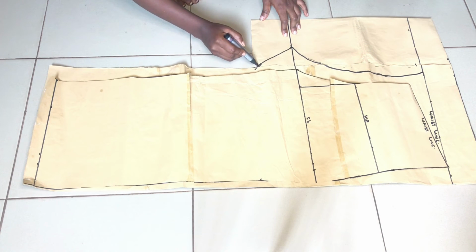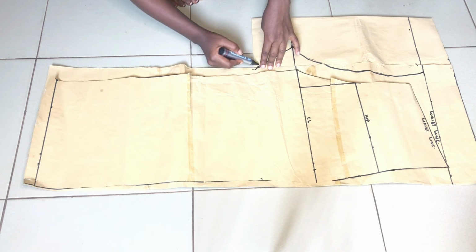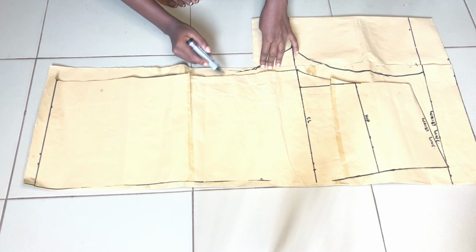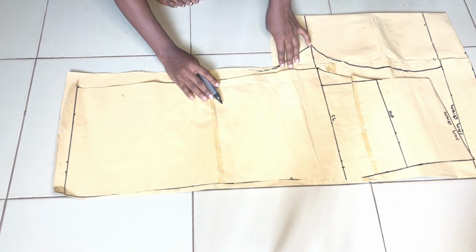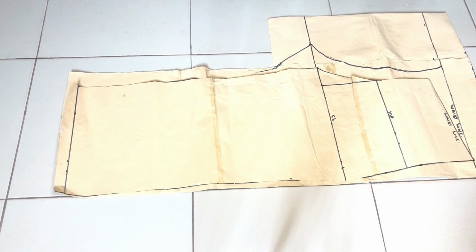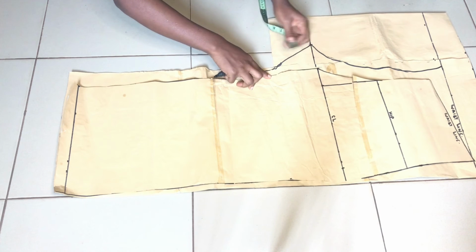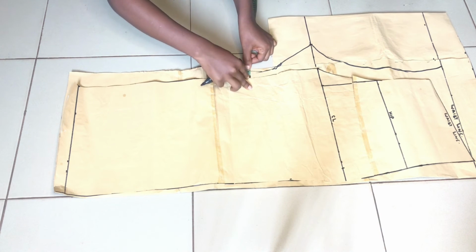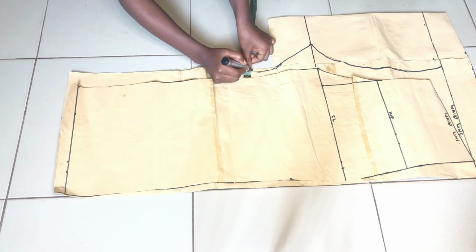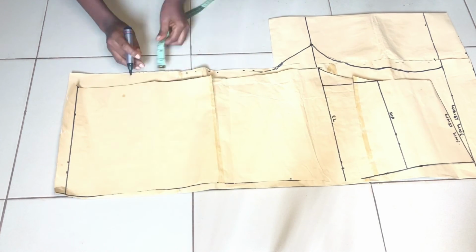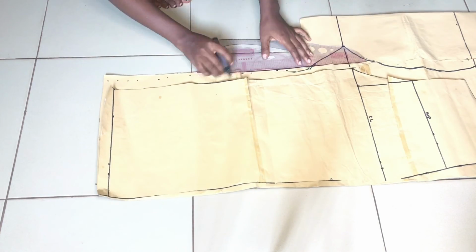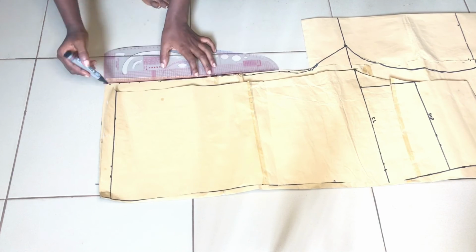And I'm also going to connect. I'm going to increase the back panel by 1 inch. So I'm going to increase every part by 1 inch, and I'll make that into a straight line.